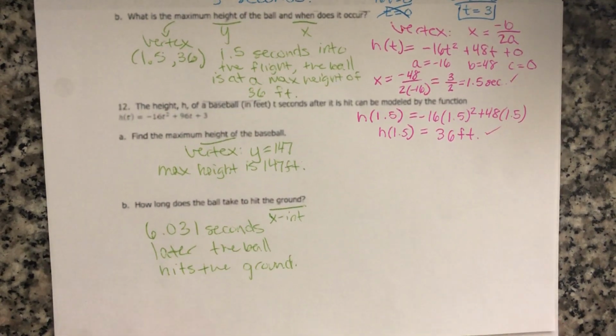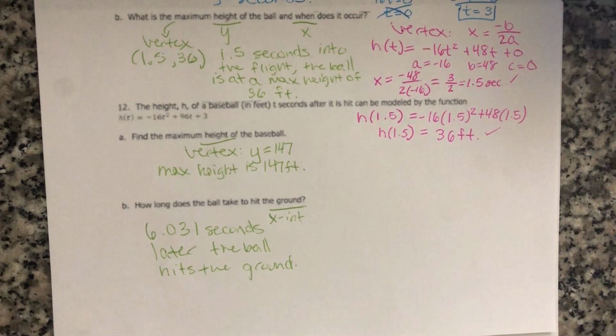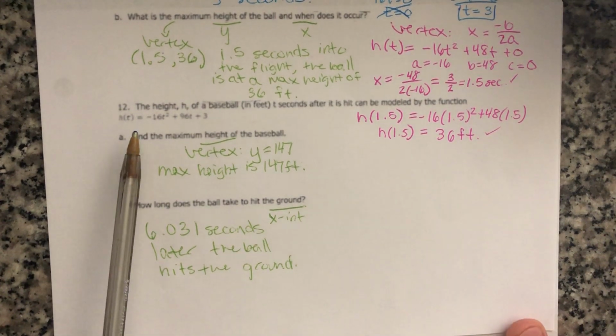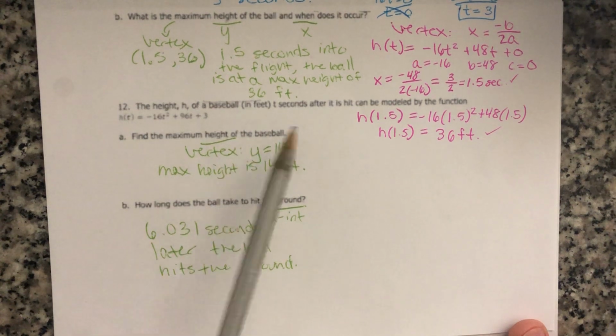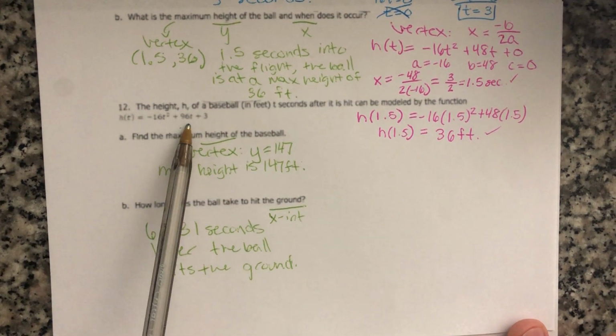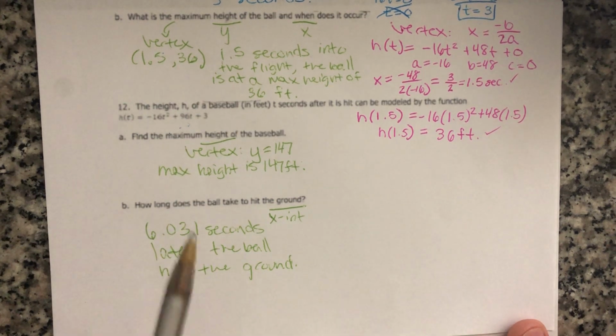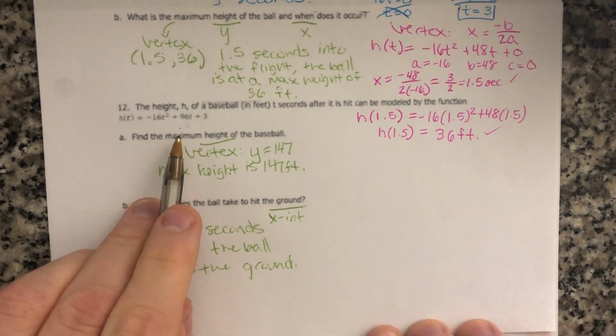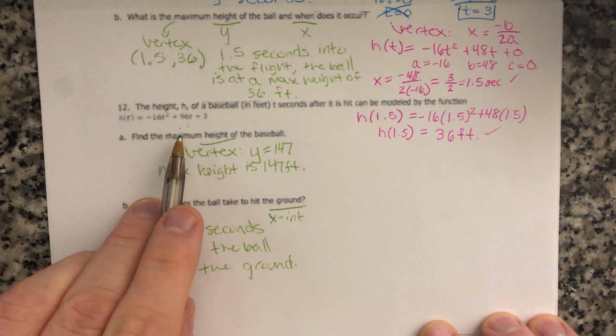All right, and 12, pretty much the same process. It's just going to look a little bit different because we don't need all the pieces that we did last time. So 12 is asking us to look at a different flight using the equation h of t equals negative 16t squared plus 96t plus 3. The nice thing about this equation is it is already in standard form.